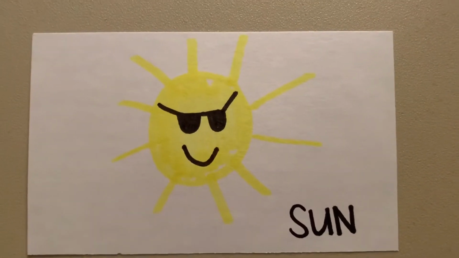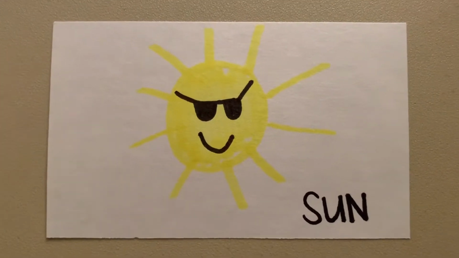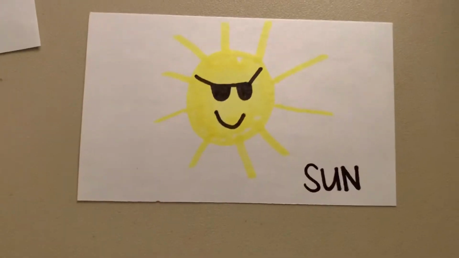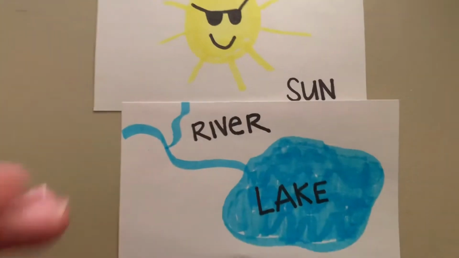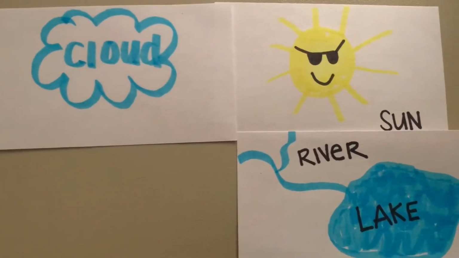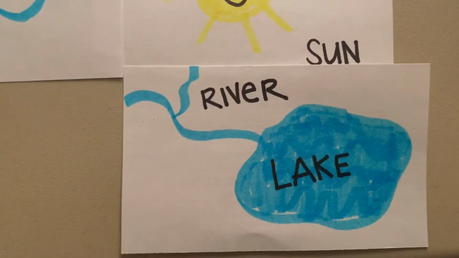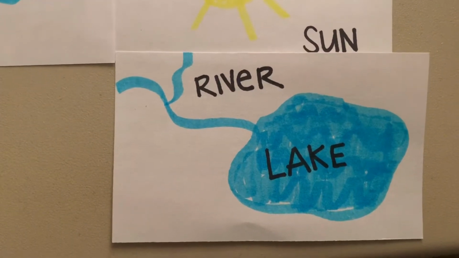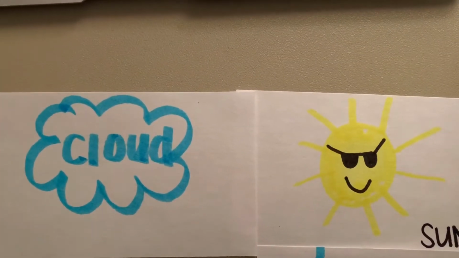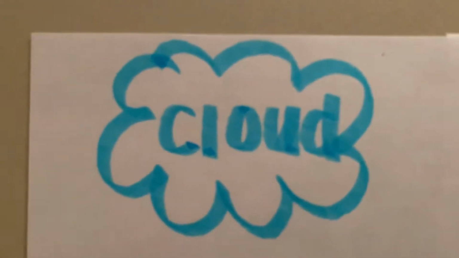First, we're going to start off with the sun. Everyone knows that the sun is what makes us warm and is very, very hot. So you might be wondering, how does the sun affect rivers and lakes and the ocean, and where do clouds come in, and how do they get water for rain? So the sun is very hot and heats up the water, and when water gets hot, it turns into a gas. So this gas rises up into the air, and once it's in the air, it condenses, which means it all clumps together and it forms a cloud.